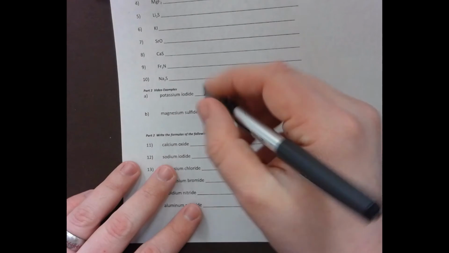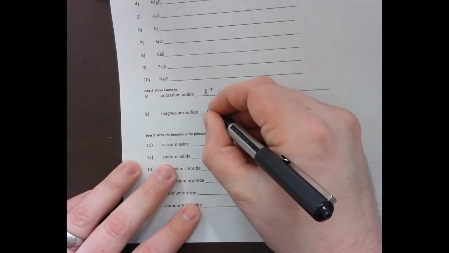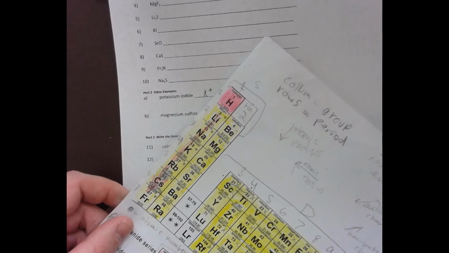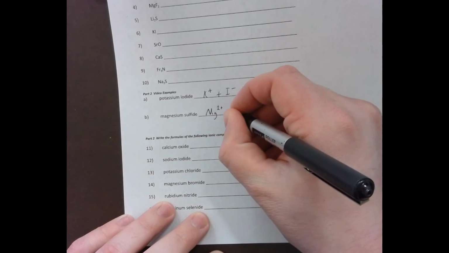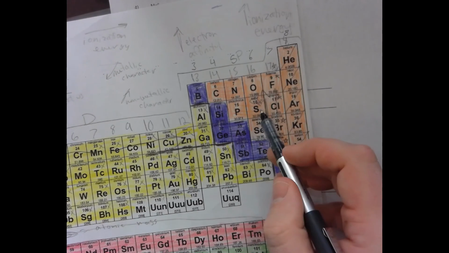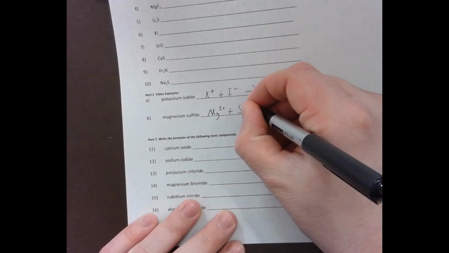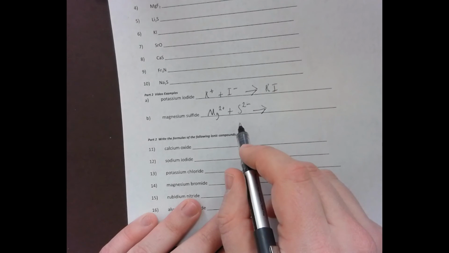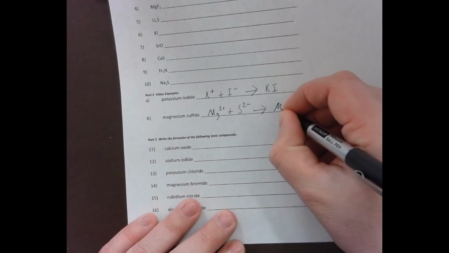Now magnesium sulfide might be a little bit tougher, so we have magnesium, which if we look coming over, magnesium's in group 2, so that means it is going to be a 2+. Sulfide, if we go in here, is going to be a 2-. So the nice thing is these are going to balance out. So we'll have MgS, and that's our example.